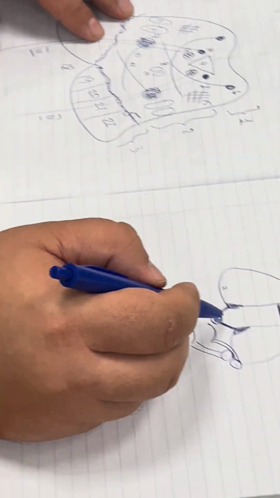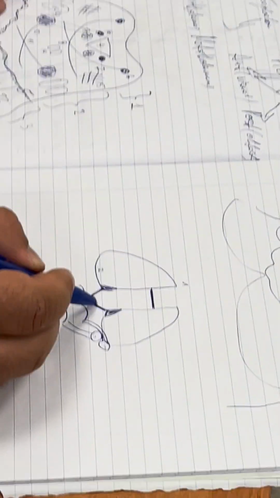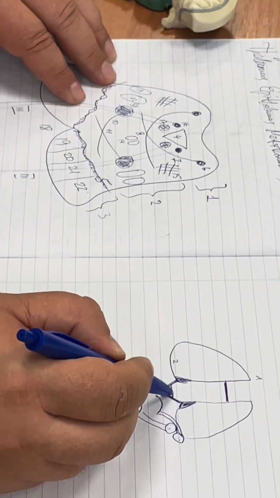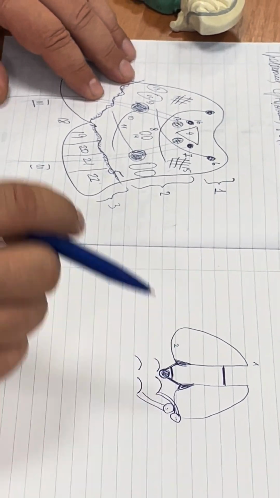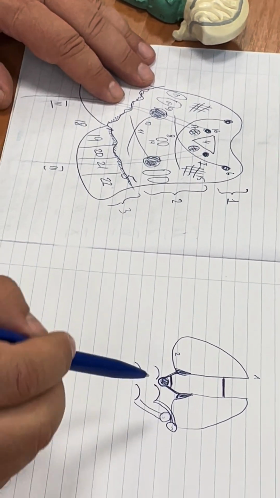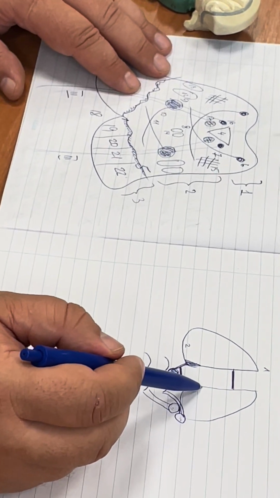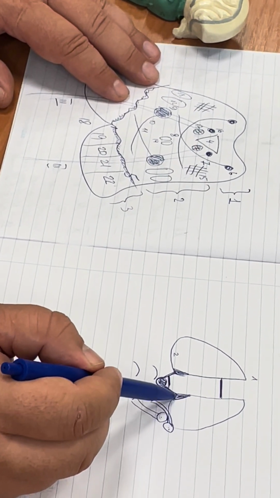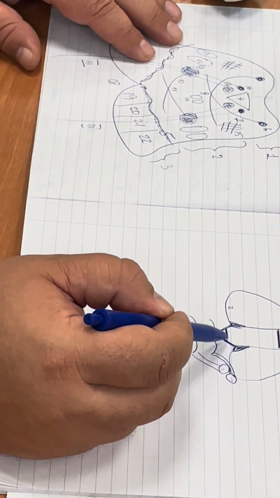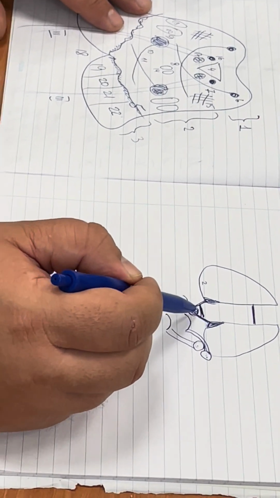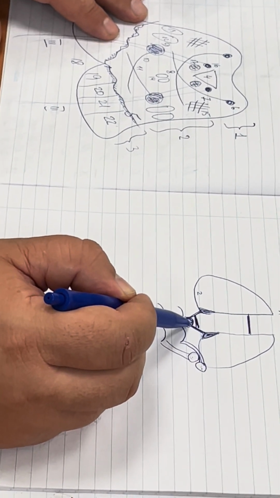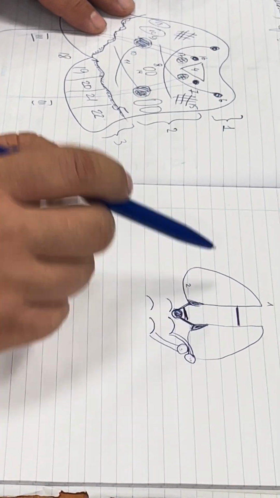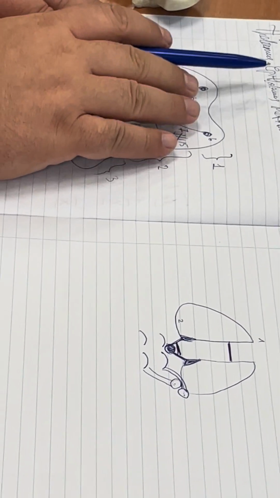And in front of the pineal gland, the right and left habenula join together and make the commissura habenularum. And all of these structures, trigonum habenulae, the habenula, commissura habenularum, and the pineal body, all of these structures are the epithalamus.